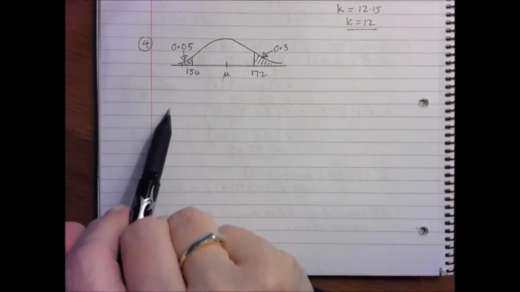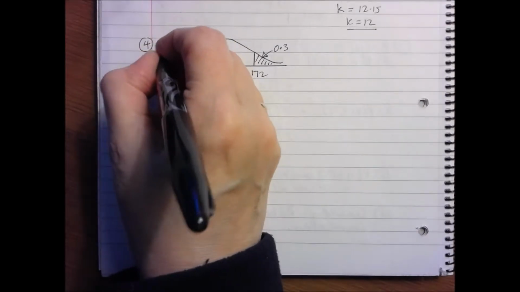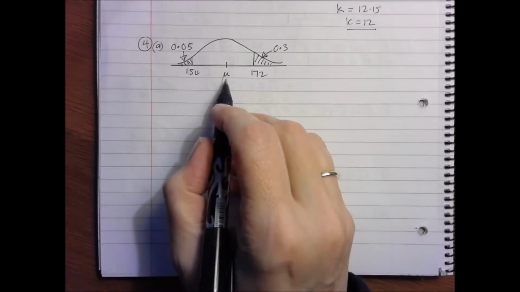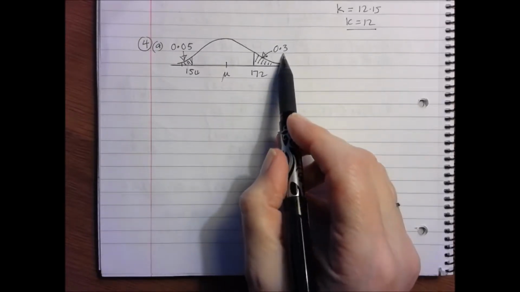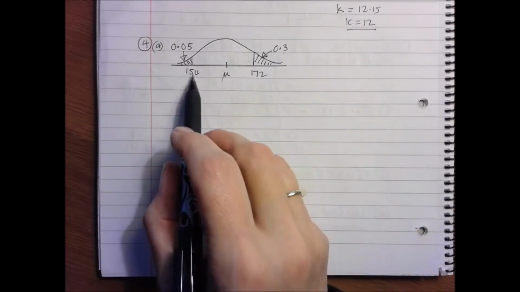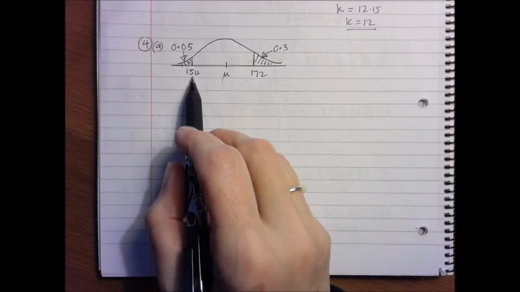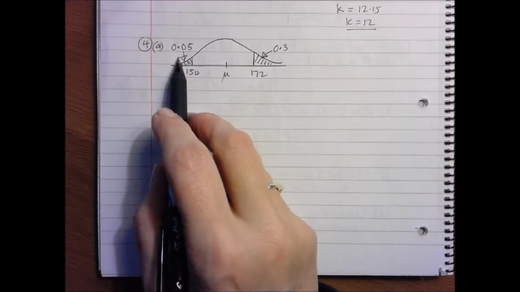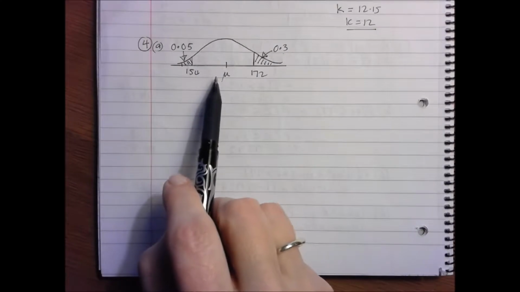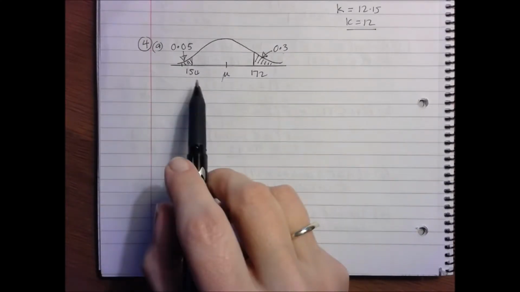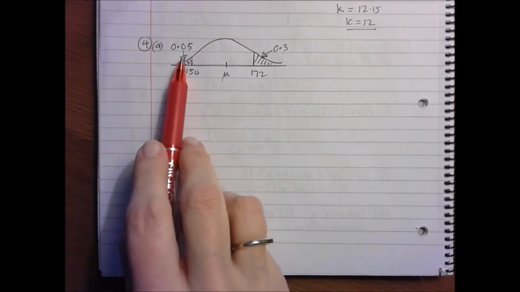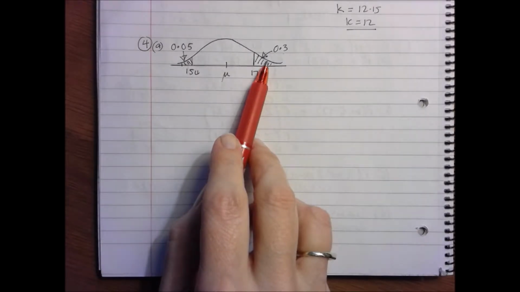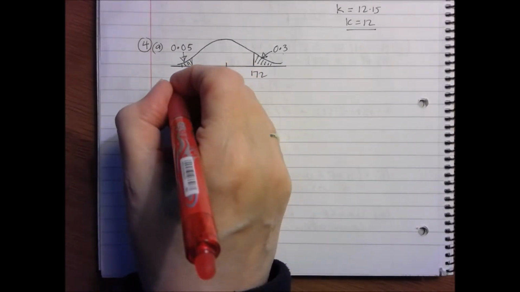Question 4 gives us a normal distribution with an unknown mean and variance. It tells us that the probability of a value being bigger than 172 is 0.3, and the probability of a value being less than 154 is equal to 0.05, and then asks us to find the value of mu and sigma eventually. So what we need to do first of all is find the z values that correspond to the 0.05 and the 0.3. So let's do the 0.05 first.